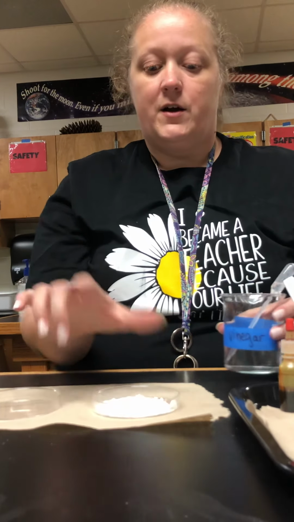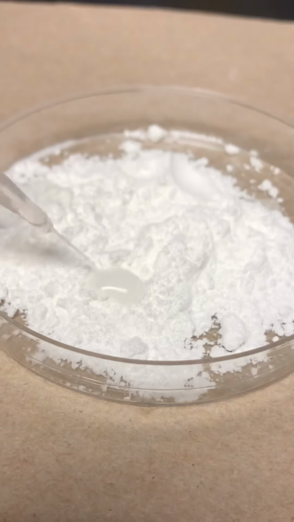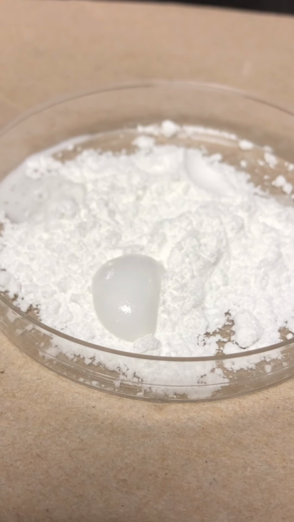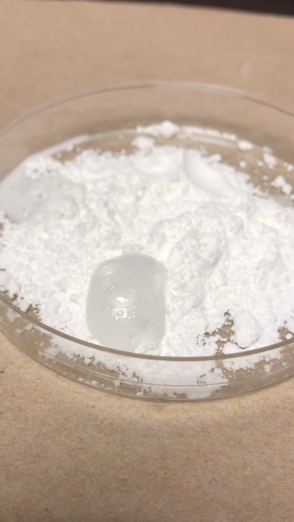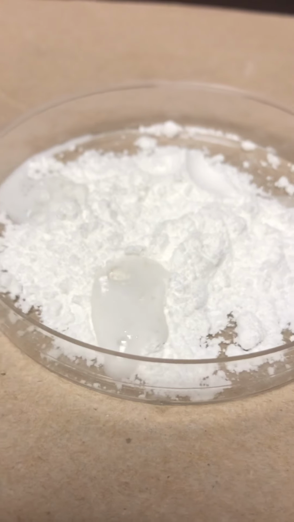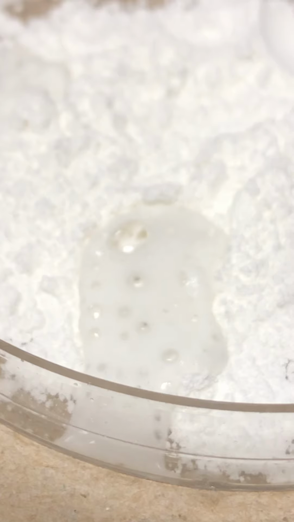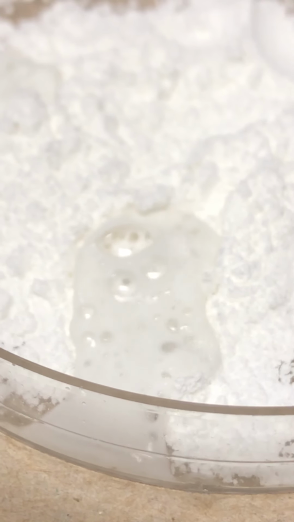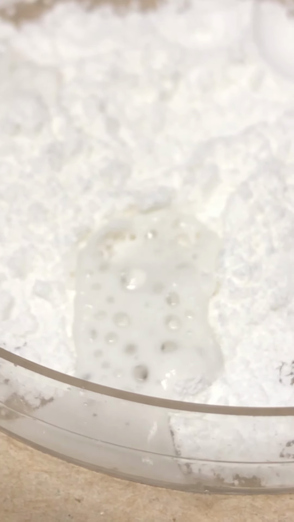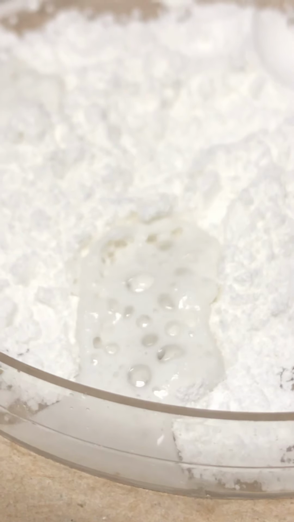Now let's see what happens when we react it with vinegar. I'm going to pick a different side away from where I put my water, and use a few drops of vinegar. Obviously we got bubbles again. It was a much stronger reaction than with the water. So you could say yes, it had a reaction, and it was much stronger than the reaction with water.